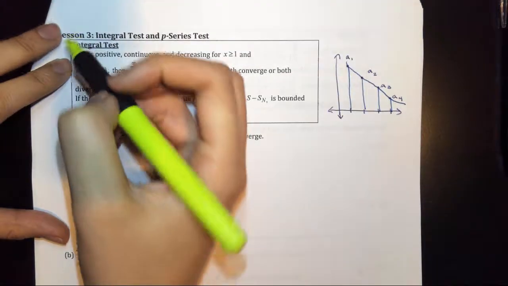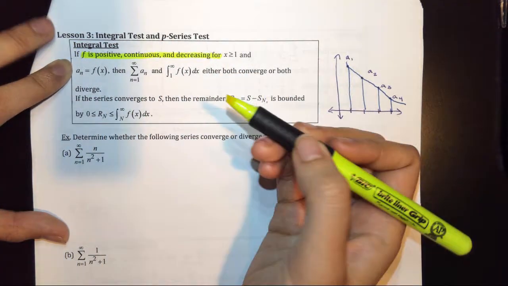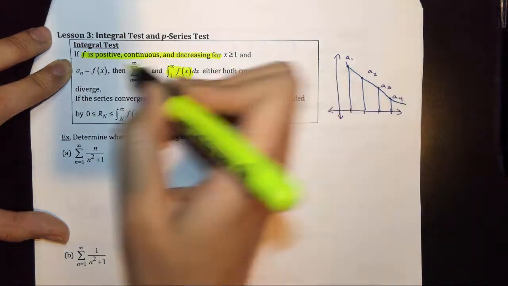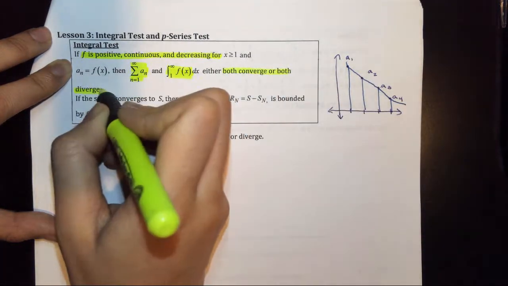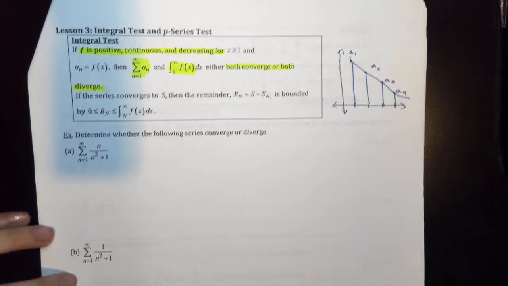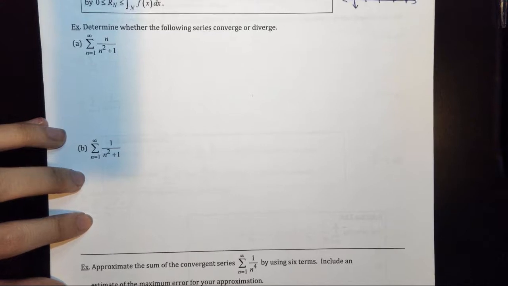Make sure that when you're using this test that you say f is positive, continuous, and decreasing. And if that's true and you prove the integral, whatever the integral does, the series will do. They converge together or they diverge together. Okay? Alright, we're going to ignore the remainder stuff for now. We'll talk about the remainder in a little bit when we get down to the example on the bottom of the page. But for now, we're going to do two examples, determine whether the following series converges or diverges.